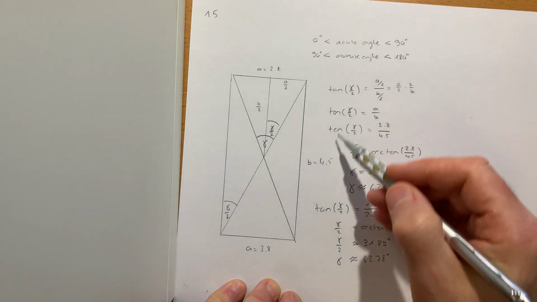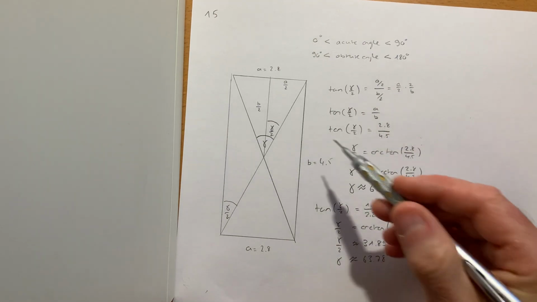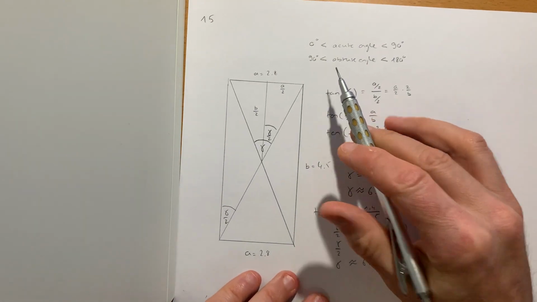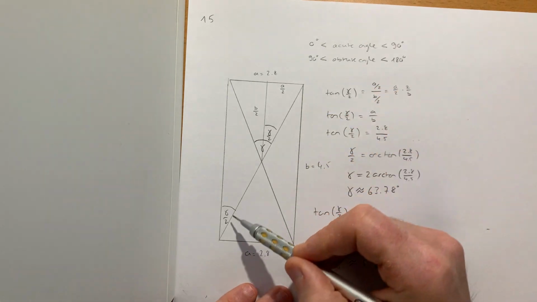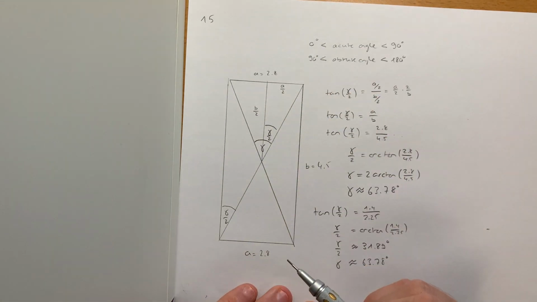So you could have done it like this. It's just a fun fact to do it like this and see the relationship between the smaller triangle and the larger triangle. I hope it wasn't too difficult.